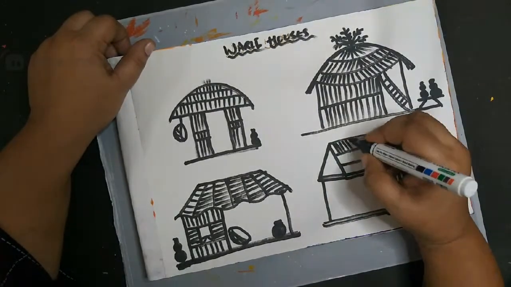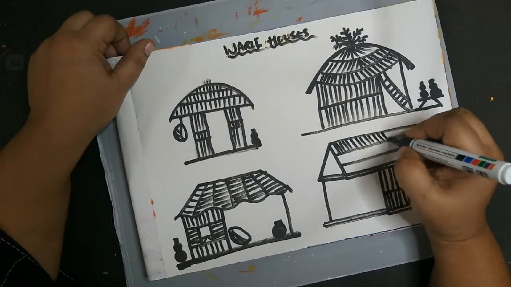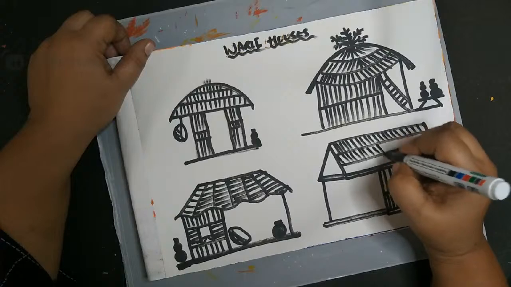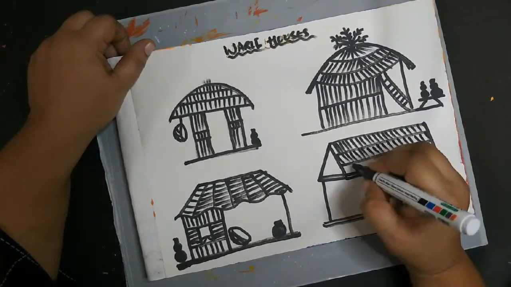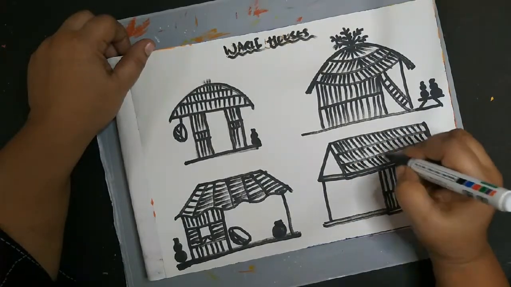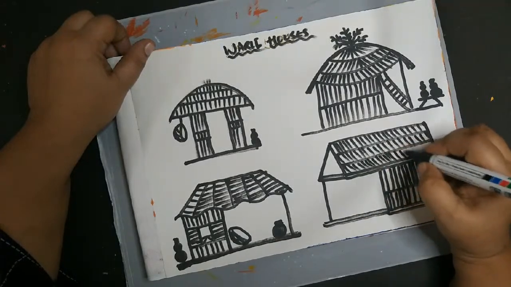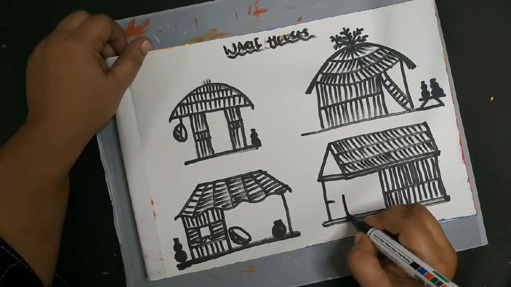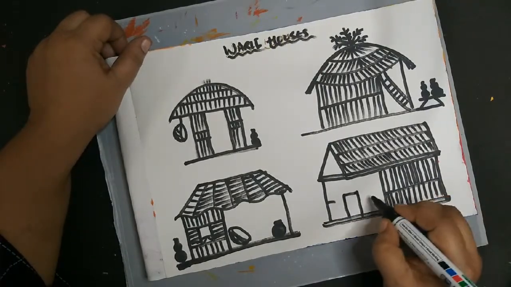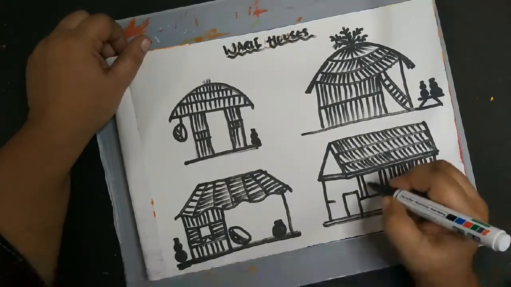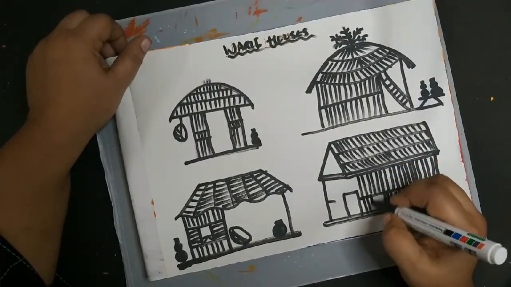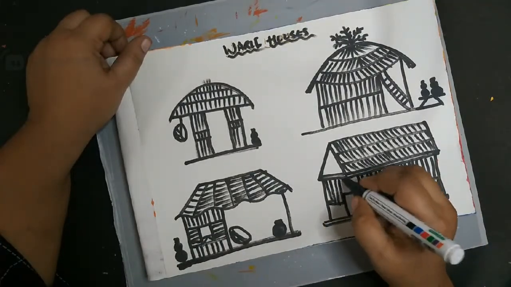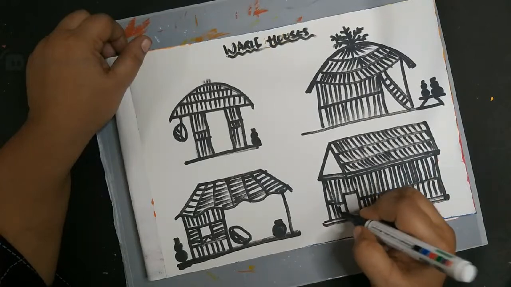Now for the roof part, we are going to just put slanting lines like this, and cover it up. So we have a door here. And then again this part is covered with vertical designs, vertical lines, like this.